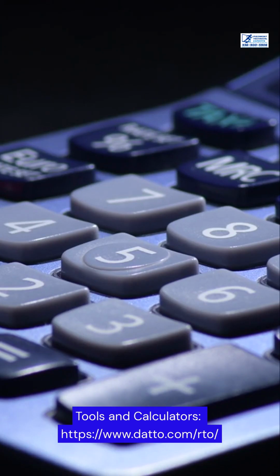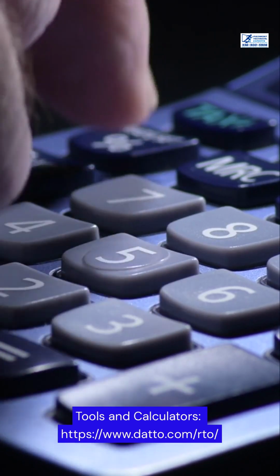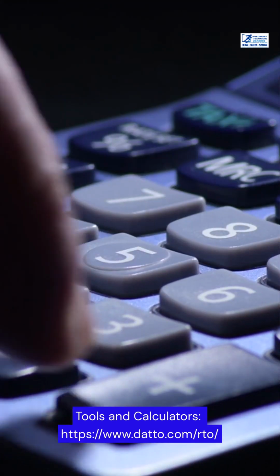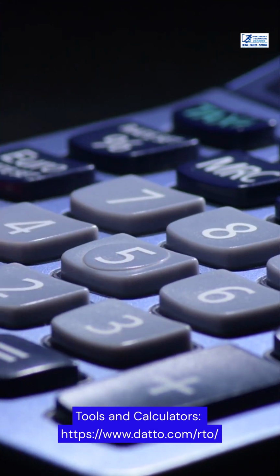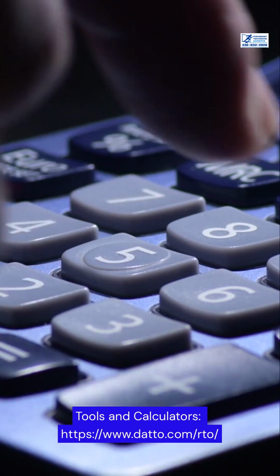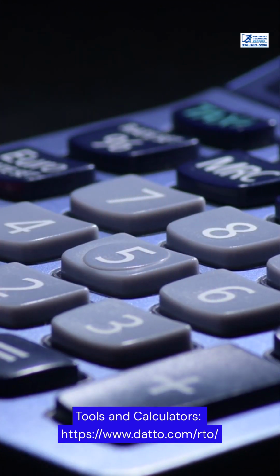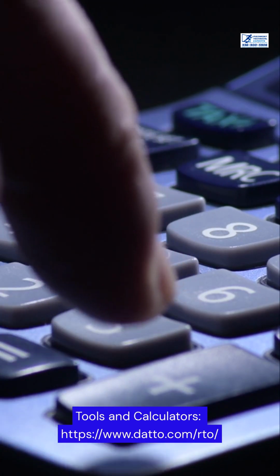Okay, you made the math sound easy, but I still think it sounds pretty difficult. Well, we got you covered here too. There are plenty of tools and calculators out there. One of the ones we use at Piedmont Technical Experts is Datto's Downtime Cost Calculator, and it's free, it's online, and it's easy for SMBs to use, and it outputs per hour and per incident costs.